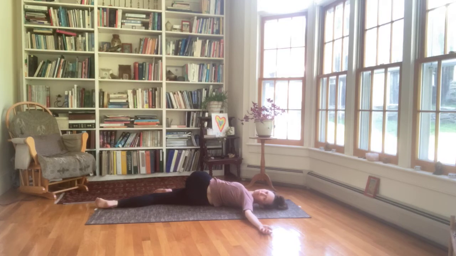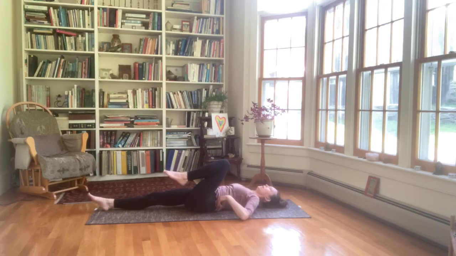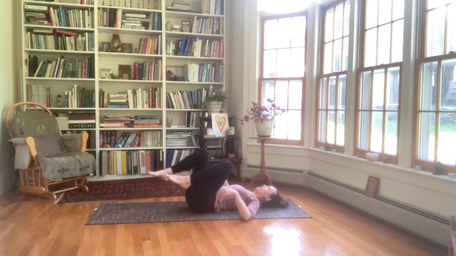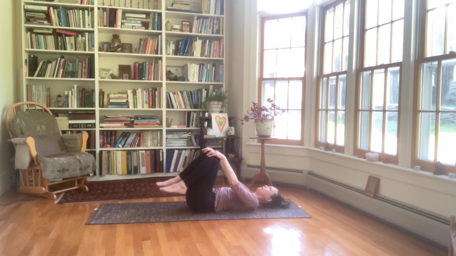When you're done with the 6 breaths, inhale, move onto the back again. Exhale, bring your left knee into the chest. We'll do 3 Apanasanas. Inhale, moving the knees away from the chest, one hand on each knee. And exhale, pull the knees in close to the belly.